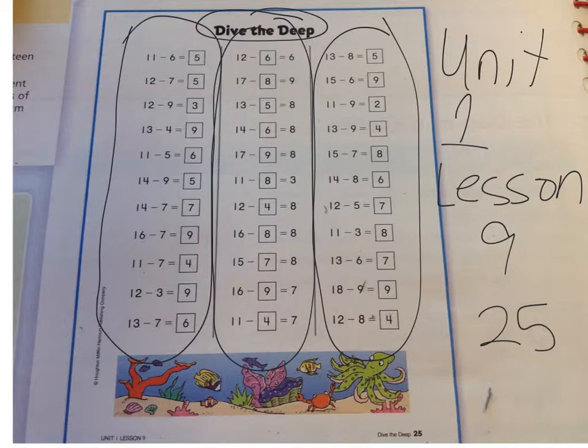Okay, if I'm looking at this, I see a couple things that are similar. If you look, you can see that in every one of these columns, in all the equations, it's missing either an addend or a total. Totals are missing in the first column, and in the middle column you're missing one of the addends, and then in the third column you've got a total here, but the number you're missing is going to be one of your addends again. So you are missing an addend in each one of these columns.